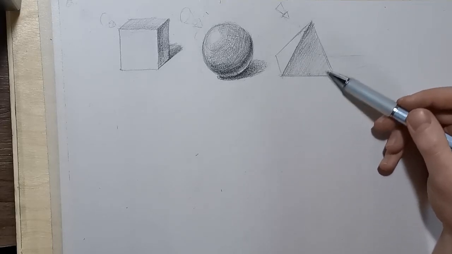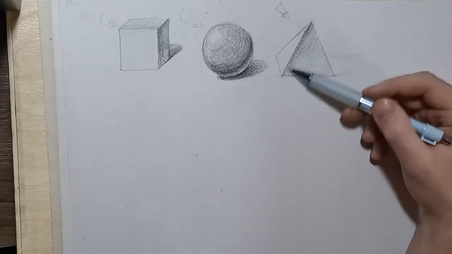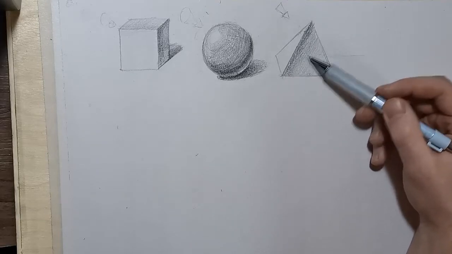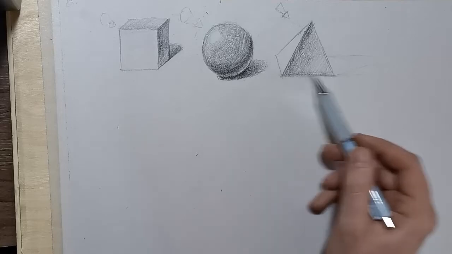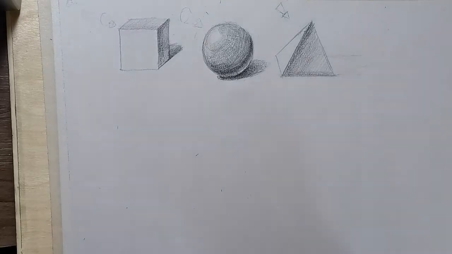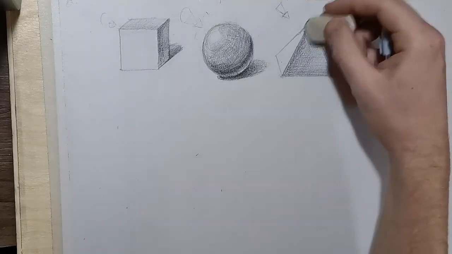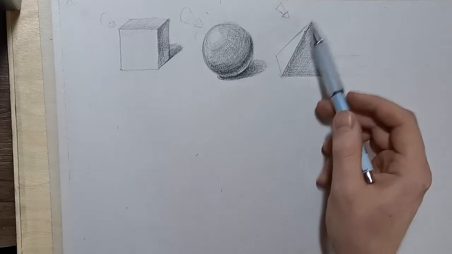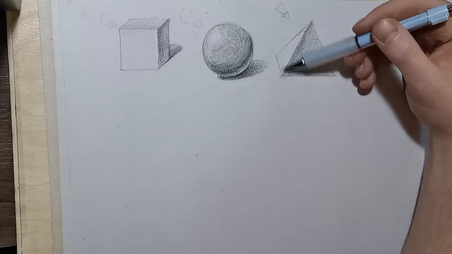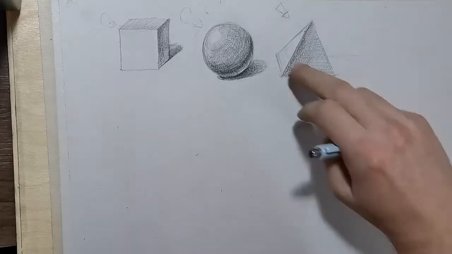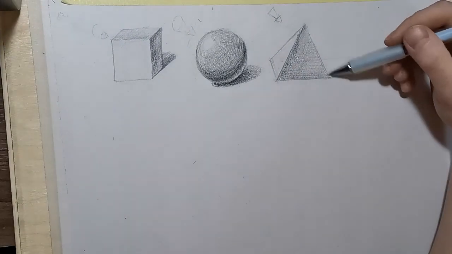Beginner, I just want you to focus on those three main types of shadows, which is the highlight, the core shadow, and the midtones. They help define the shape, and they help define the form the best. The other two are kind of like cherries on top. They're the icing on the cake, but you still need the base.